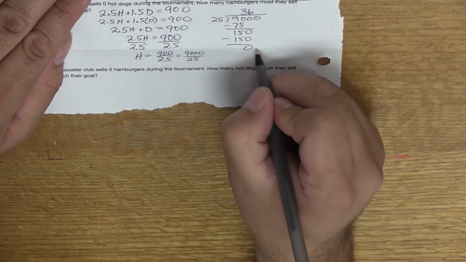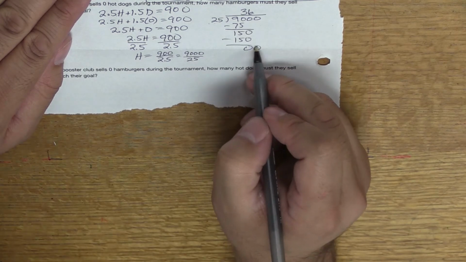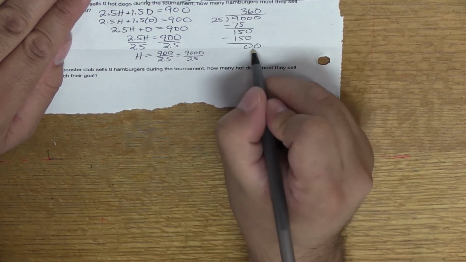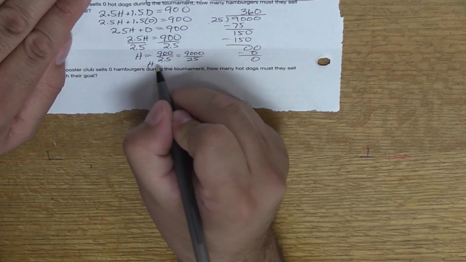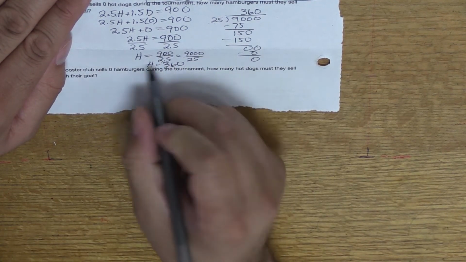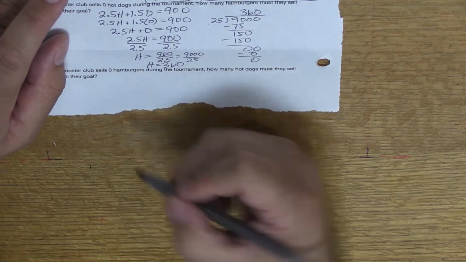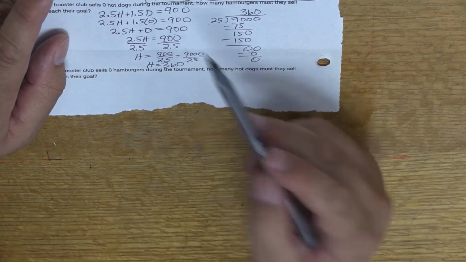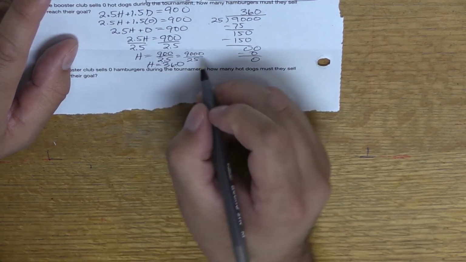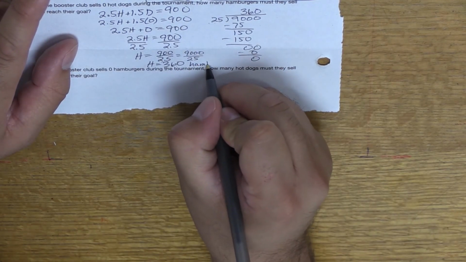Get a remainder of 0, bring down that 0. 25 times what is 0? 0. So I got it. The remainder is 0. So what does this mean? 900 divided by 2.5, that's the same thing as 360. This tells us how many hamburgers I need to sell in order to satisfy the $900 requirement for this club. So the number of hamburgers is 360.